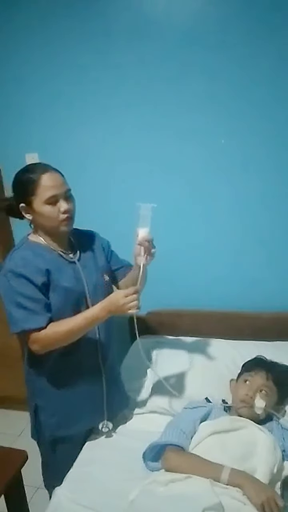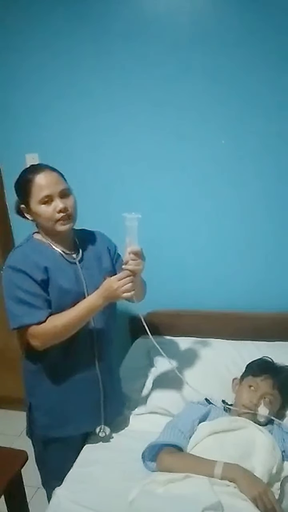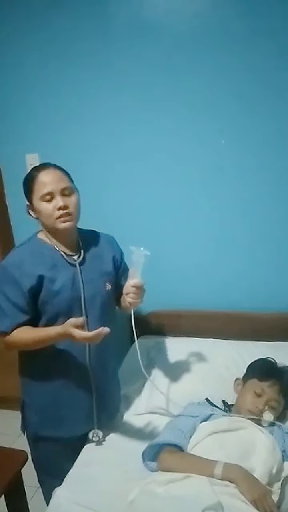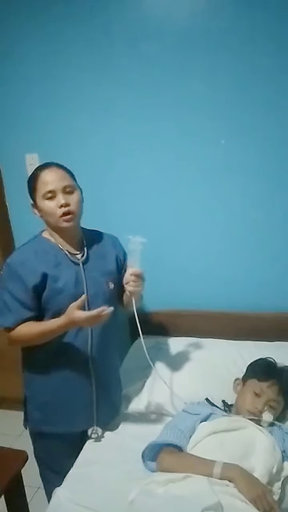Let go of the kink and let the gravity take the formula in the tube, and kink it back to avoid air from going in there. And then, between feedings, we also have to flush 10 ml of water to get rid of the blockage.